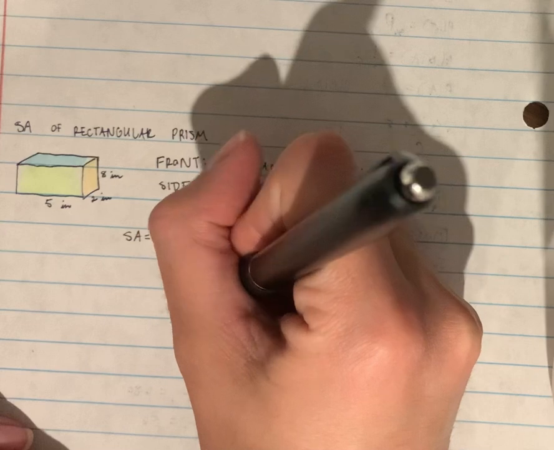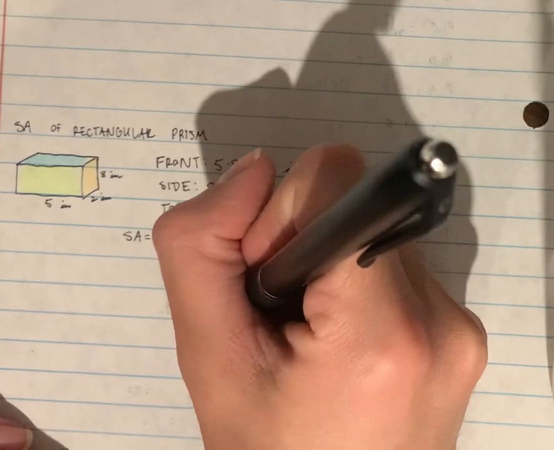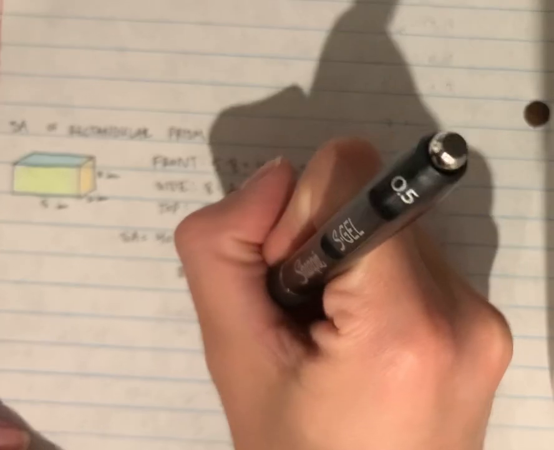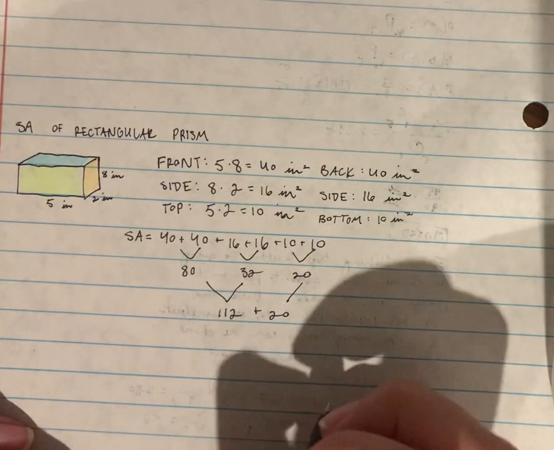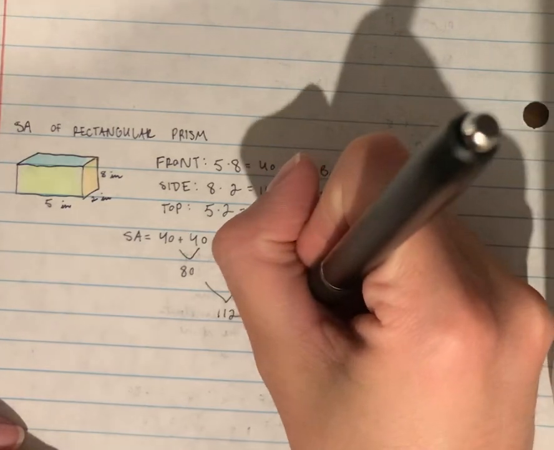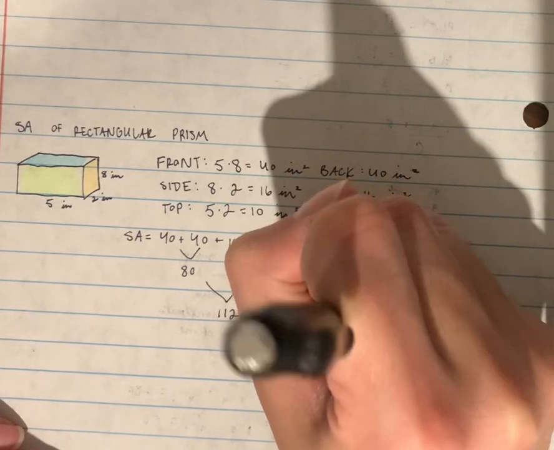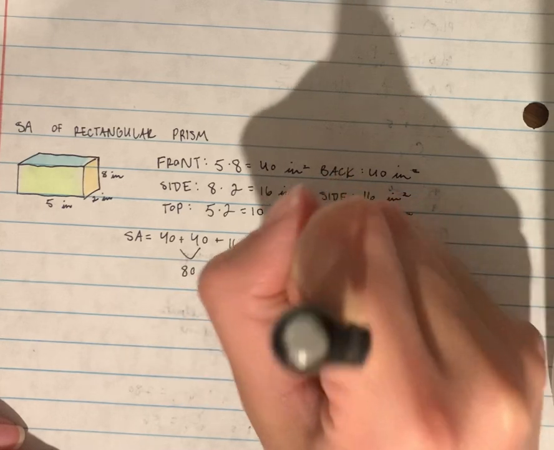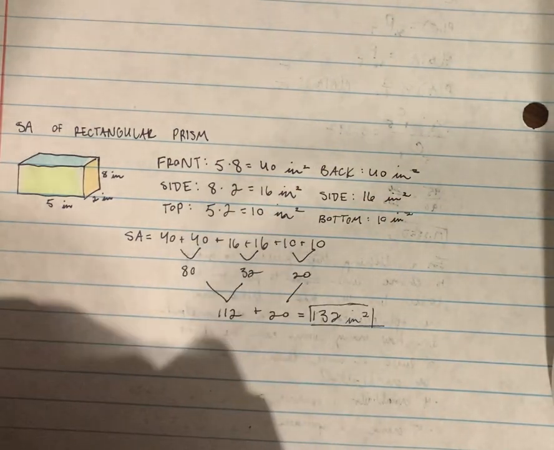And we know that 80 and 32, I believe, is 112. And then we would add that 20, we'd bring it down. So we got 112 plus 20 equals 132, and we got to make sure we label it inches squared. So there's our answer right there, 132 inches squared.